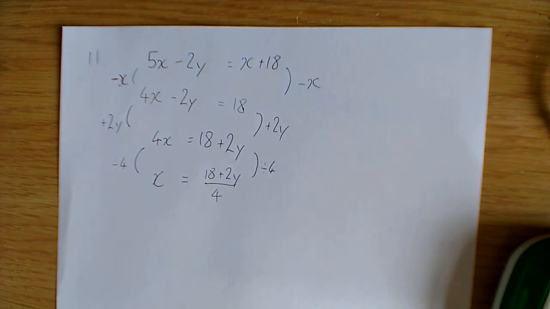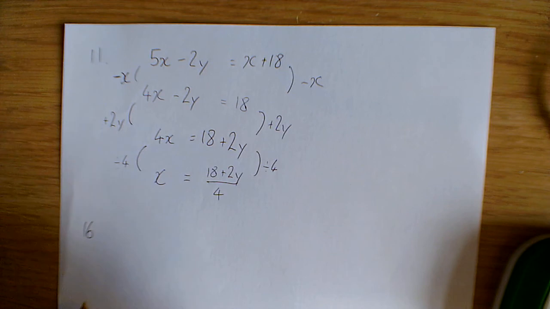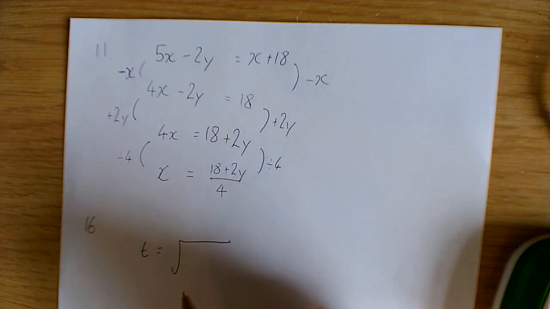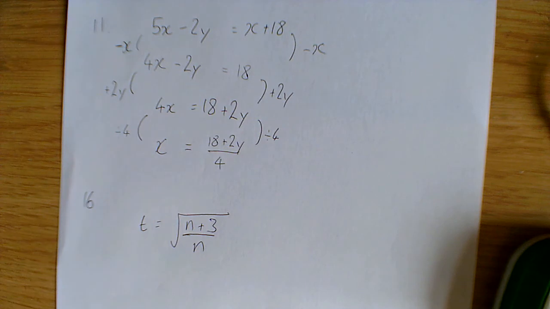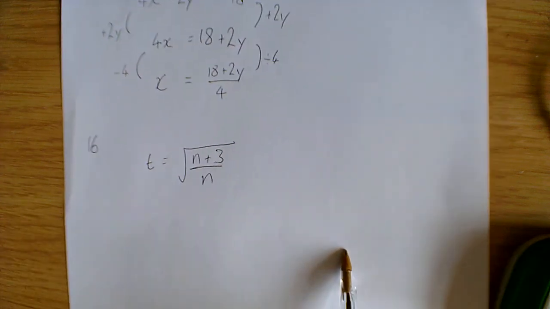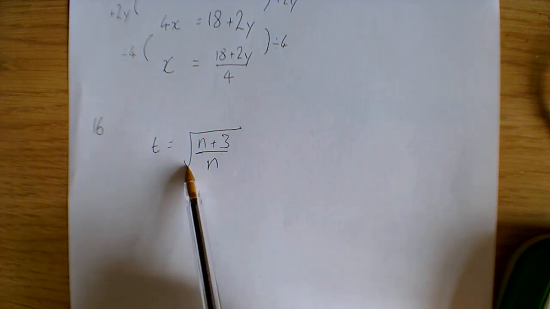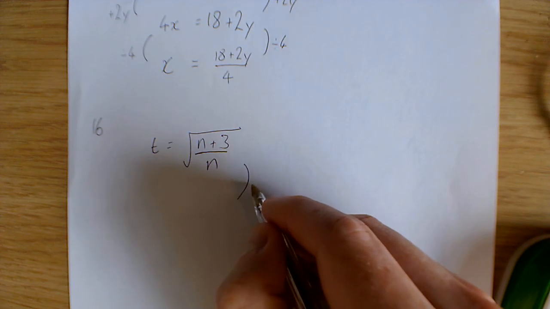Okay, and last question I think was 16 we'll do. So this is one of the harder ones on there. So we've got 16, we're trying to make n the subject, so we've got t equals square root of n plus 3 over n. Trying to make n the subject. So again, we can see a similar problem to 11. We've got n in two of the terms, so we need to sort that out. But firstly, we can see we've got a square root of this whole thing. So square roots make it a bit harder to deal with. So the first thing we can do is get rid of that. So we can get rid of a square root on this side just by squaring.